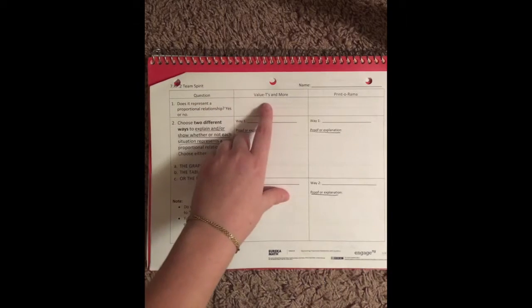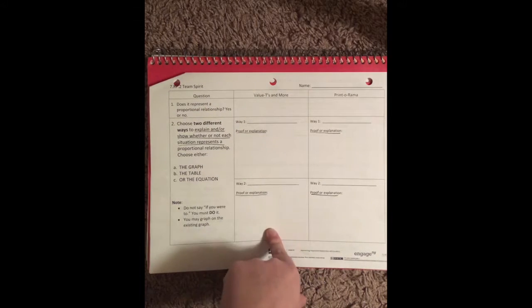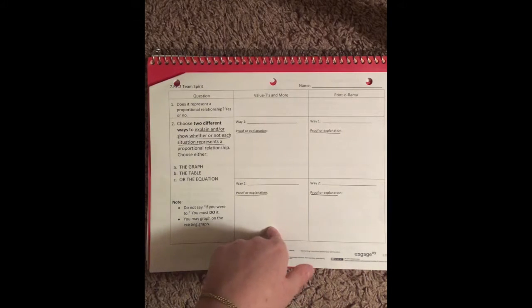If they are using Value T's and more, they need to understand that this column is where they prove or explain their reasoning for if it is a proportional relationship or not. The only way they know how to do that is if they could read the table properly, and that is an integral part in this assignment because if they can't read the table and they don't understand what to put where, they could get the problem completely wrong, therefore giving themselves a 0 just because they didn't understand how to read the table.